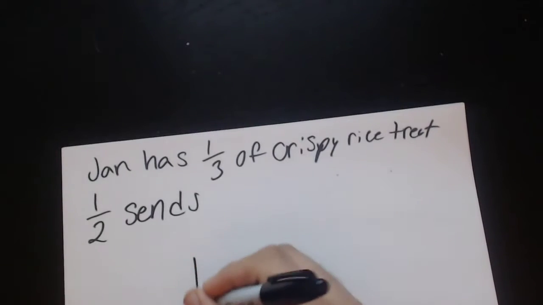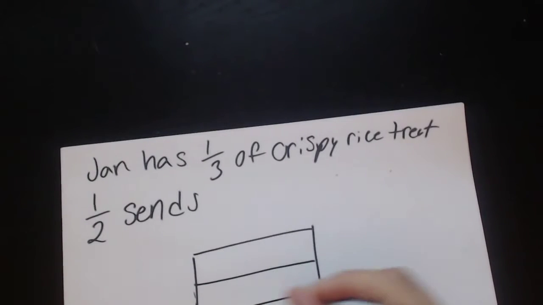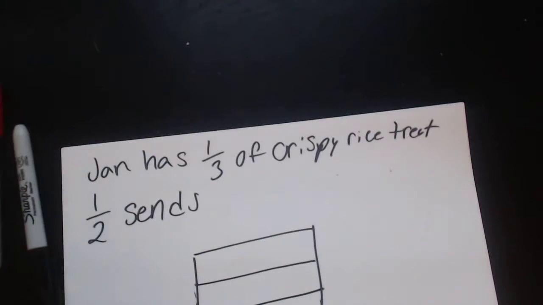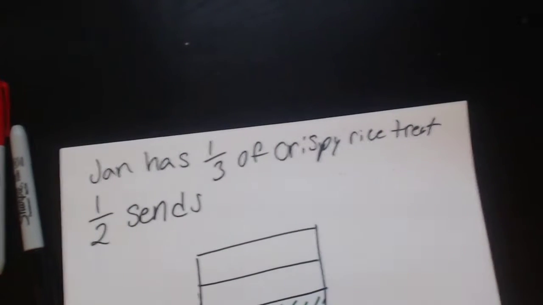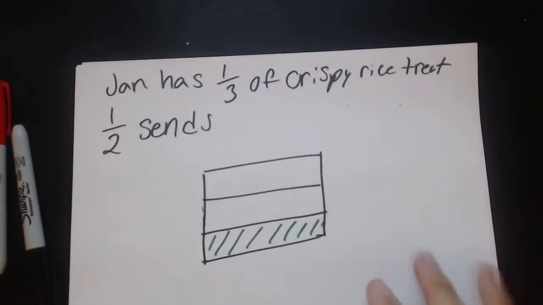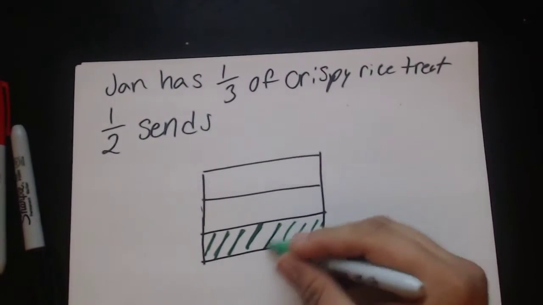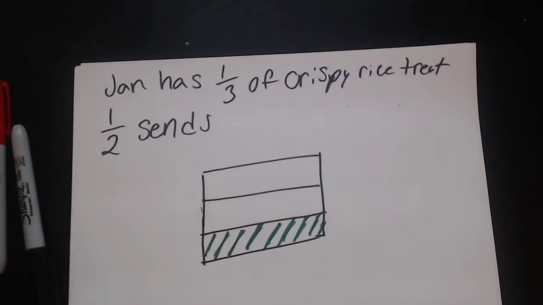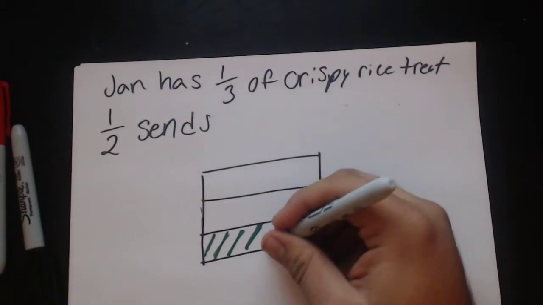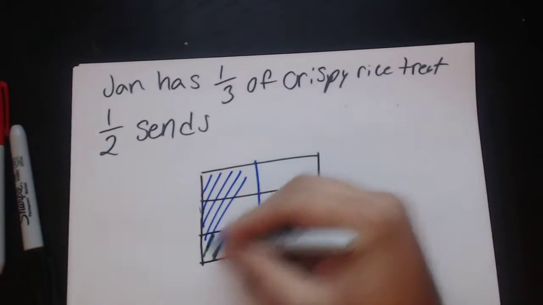So let's go ahead and model that. She has 1/3. So she only has about this much. Now she's going to send, oh, sorry about that. She's going to send half of what she has. Half of what she has is half. So let's go ahead and cut that in half. Now she's going to send half, so I'm going to color in the half.